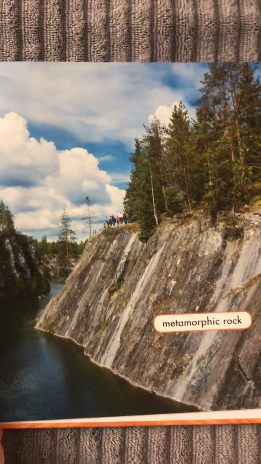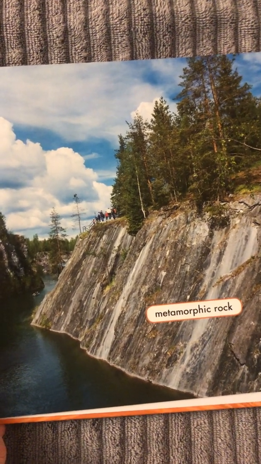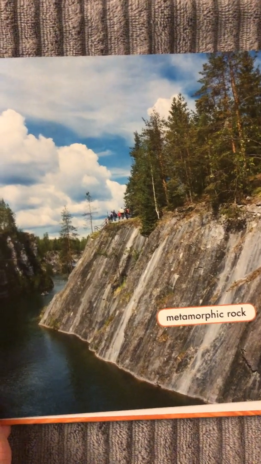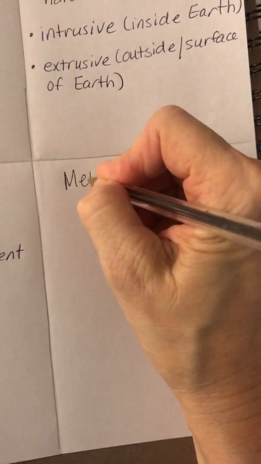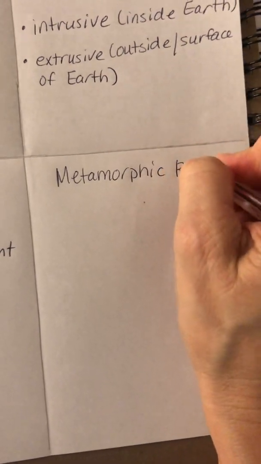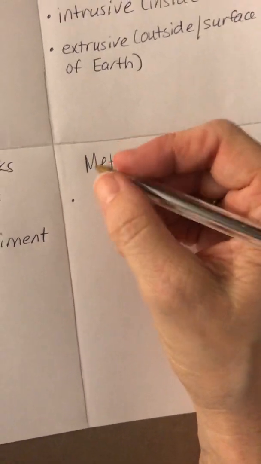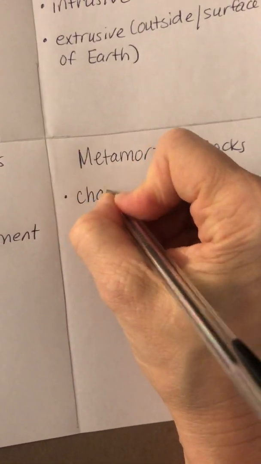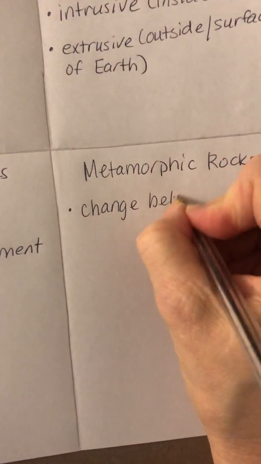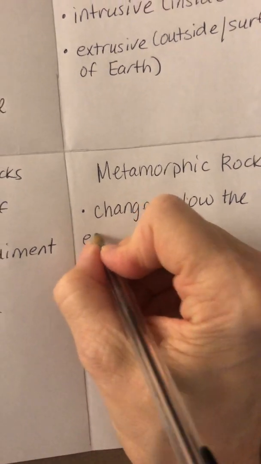Metamorphic rocks. Other rocks change below the Earth's surface. Metamorphic rocks change with high heat and pressure. They don't get hot enough to melt. So sometimes they're not hot enough to melt. Okay, so let's see. We heard some important things there. Let's put metamorphic first. Metamorphic rocks. Okay, what did we hear that's important? What's one thing we heard? Change below the Earth's surface.